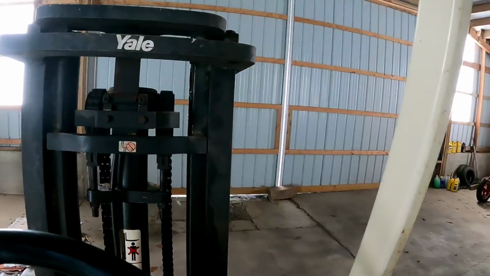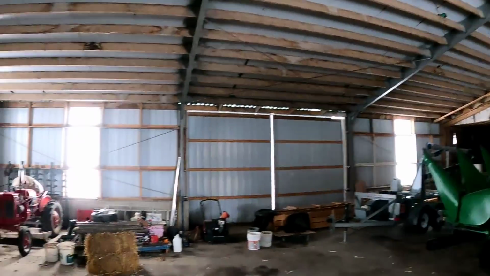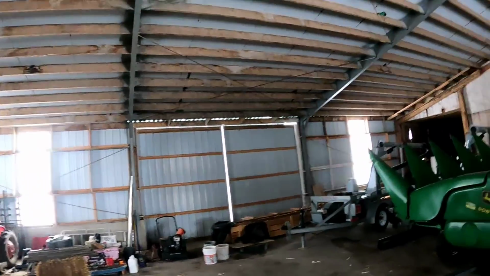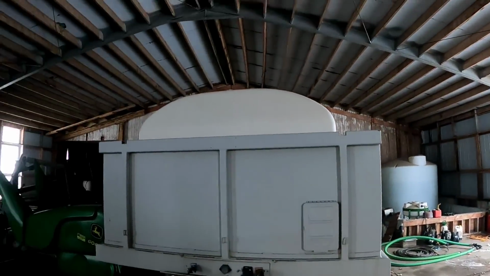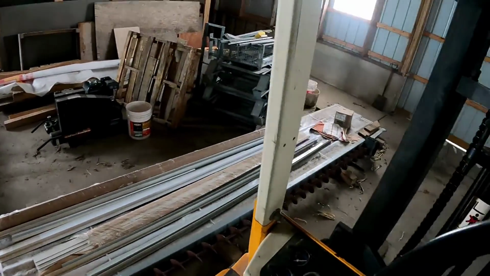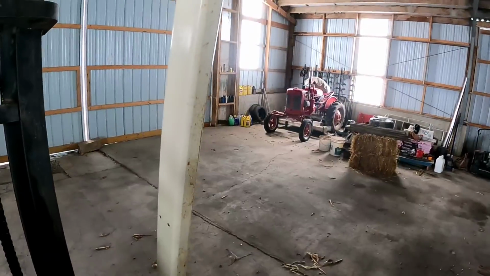I don't know if anything else can go better, but we're gonna try to get that seed tender at least around this tongue of the corn head here. Hopefully we can fit it between the tender trailer and this pallet here. We might have to move the pallet. We got a forklift, so we're gonna give her a shot.